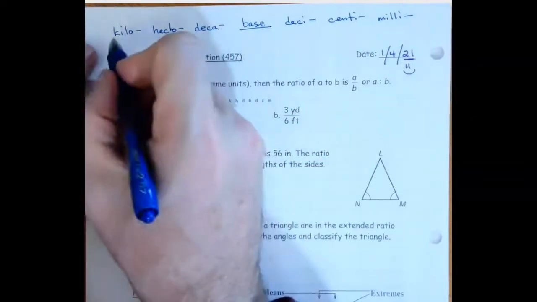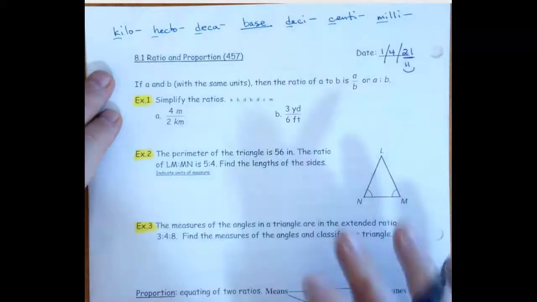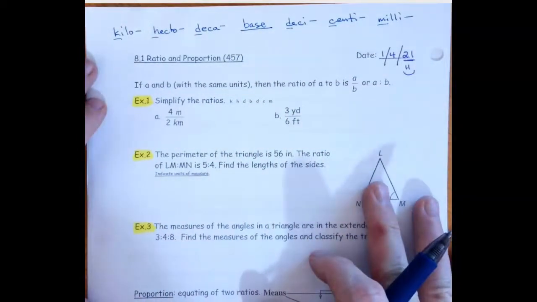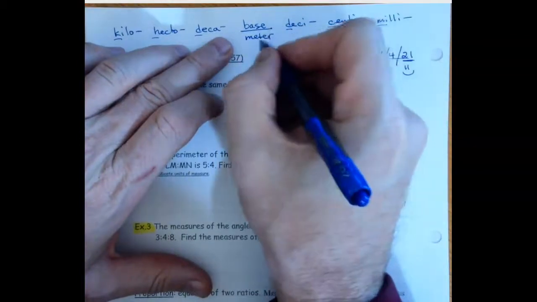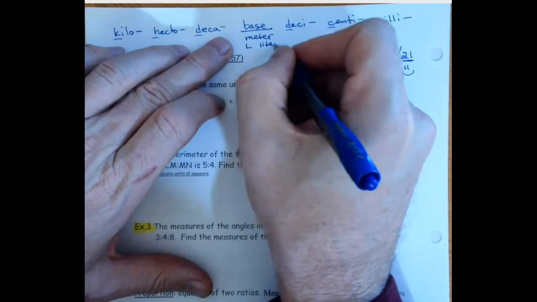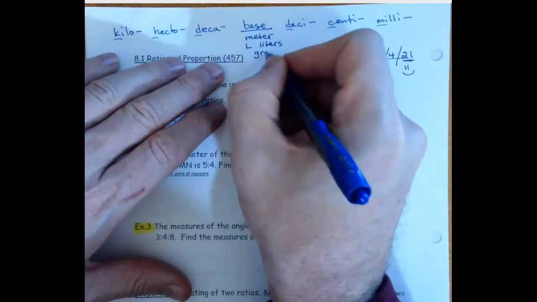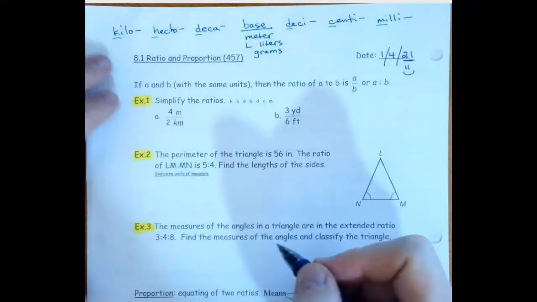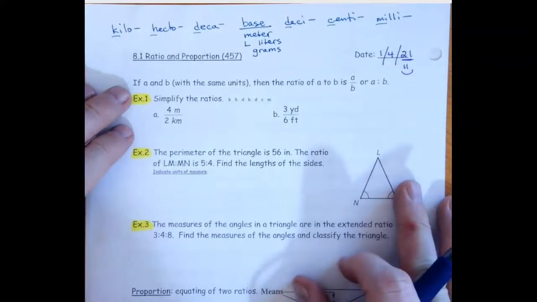Okay, King Henry died by drinking chocolate milk. So those are your units. Our bases are meters, usually a capital L for liters, and grams. We'll be mostly just using meters in the metric system for what we're doing.